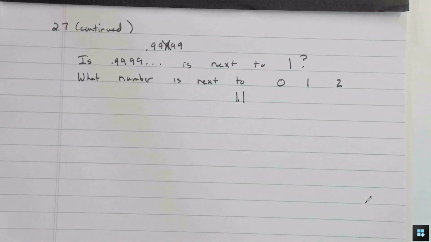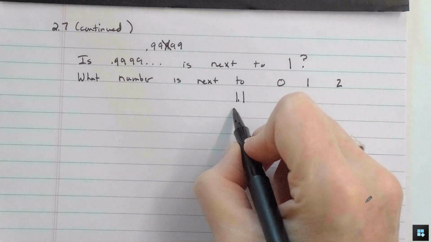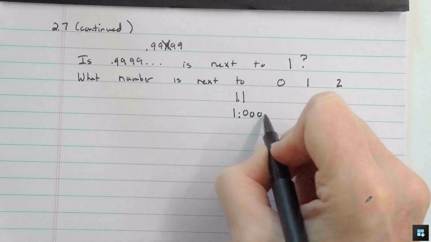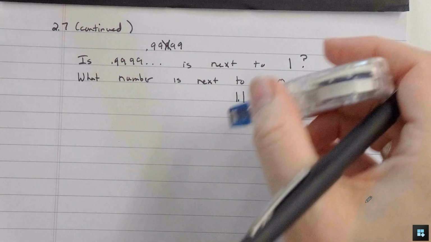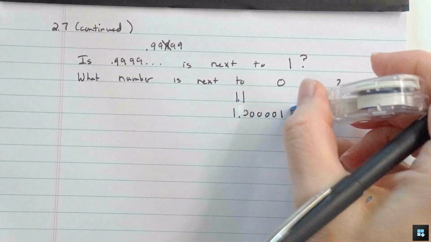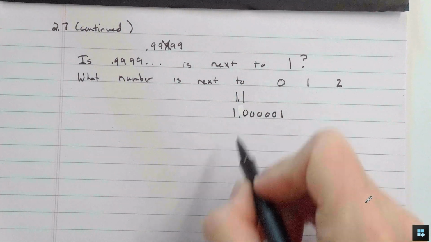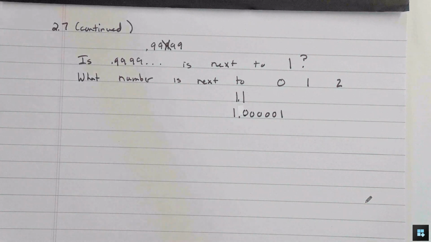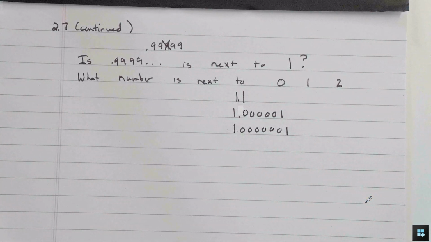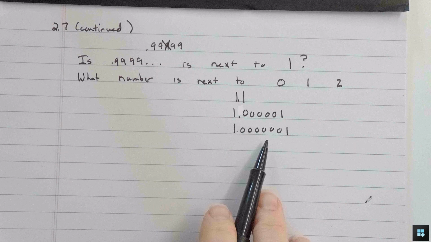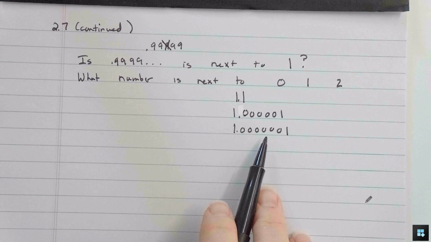1.1. Is there any number closer to 1 than 1.1? 1.000001. Okay, so that's closer to 1 than 1.1 is. Is there a number closer to 1 than this number? Add another 0. So every time we get close to 1, we can always get closer yet.